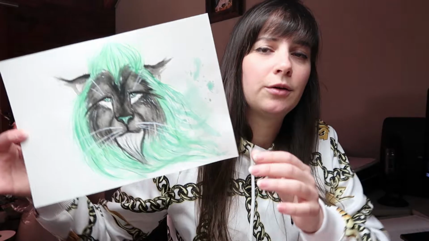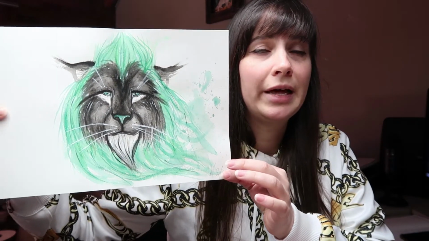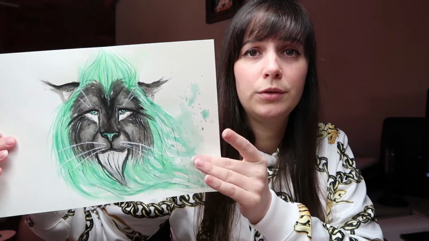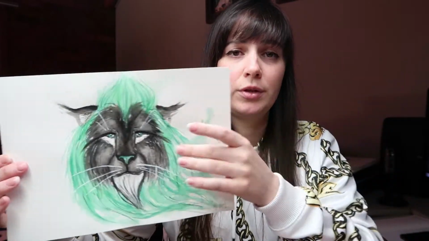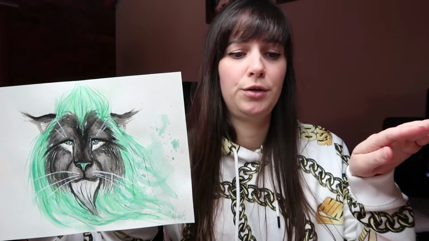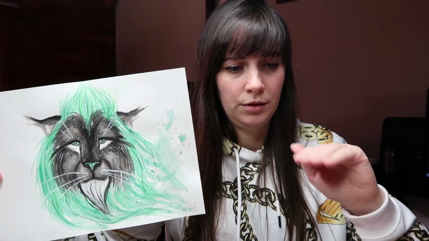So there's 5, like I said. They're painted on Arches A4 paper, and they're with Winsor & Newton paints as well. They'll all come as the original and also prints. You can choose that through the listing. In the drop down menu you can choose either the original or the print.